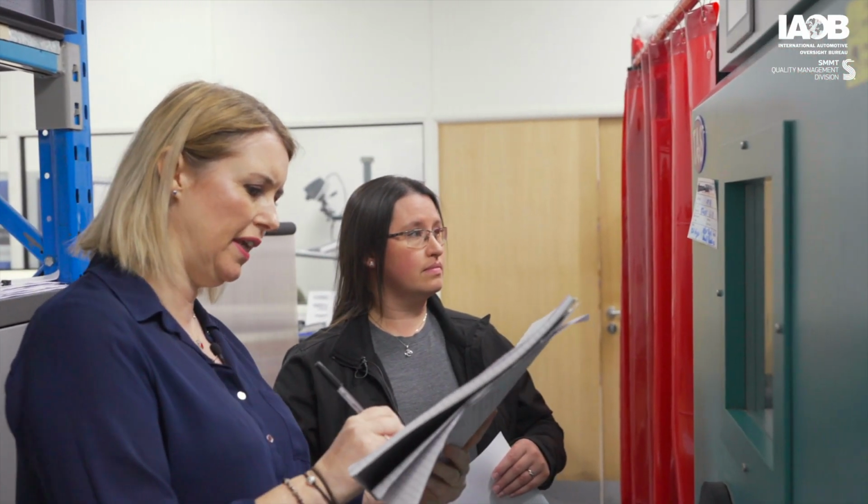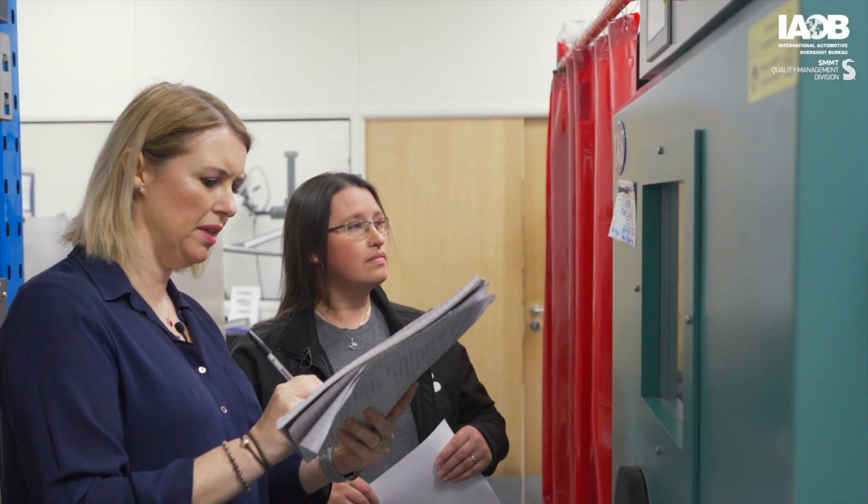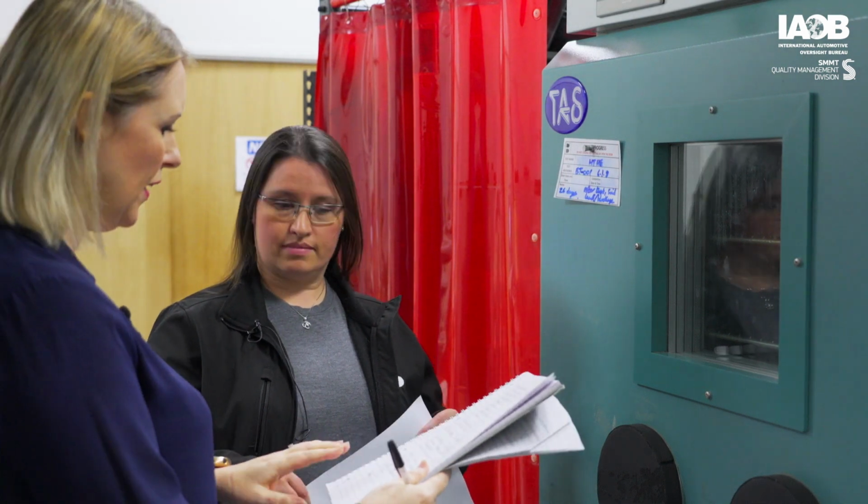Right, okay. So I'm just going to take down the serial number of this particular piece of equipment, and we're going to follow that through into the calibration process. Yes, we've got a register that we have all of our machines on, and the dates that the calibration is due and who they are calibrated with. Okay, that's lovely. Right, we'll go on to calibration then. Okay. So let's summarize.